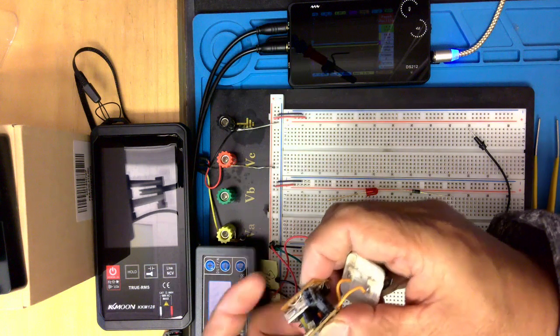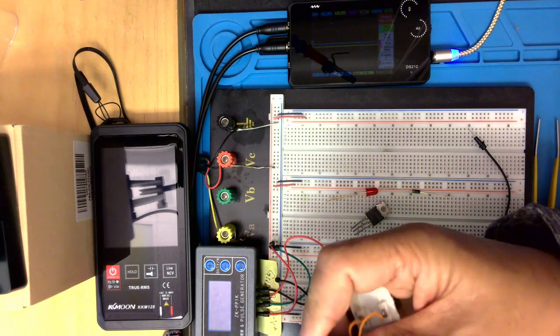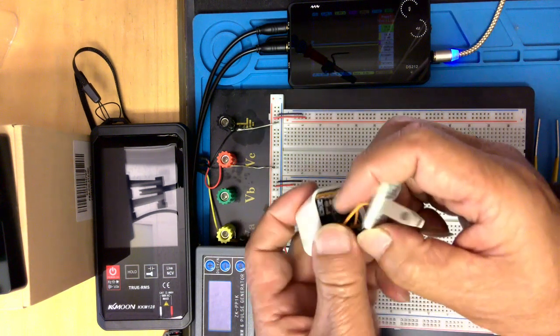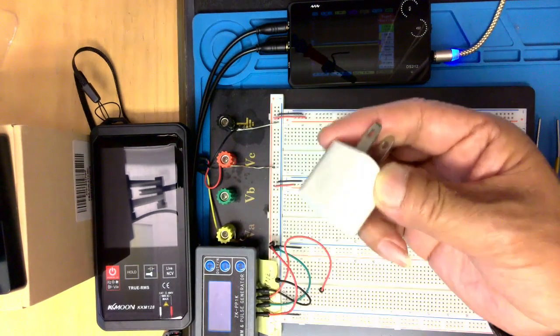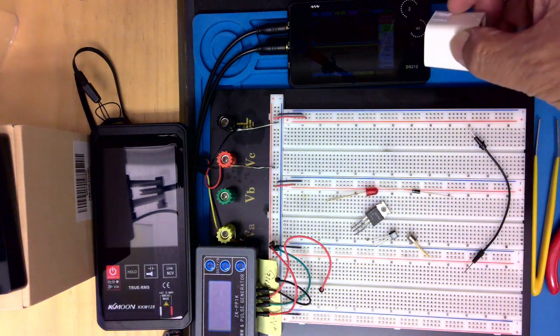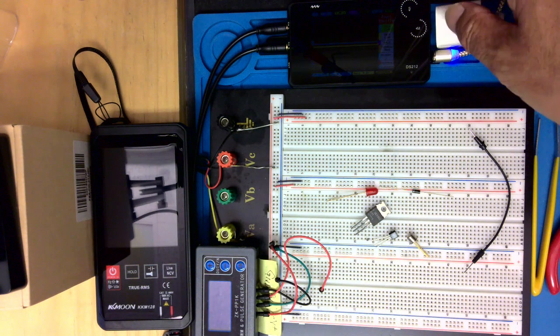Okay, so this kind of simple circuit we will try later. Okay, so that's the end of the second video.